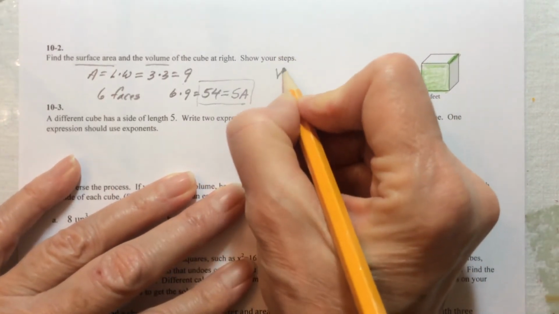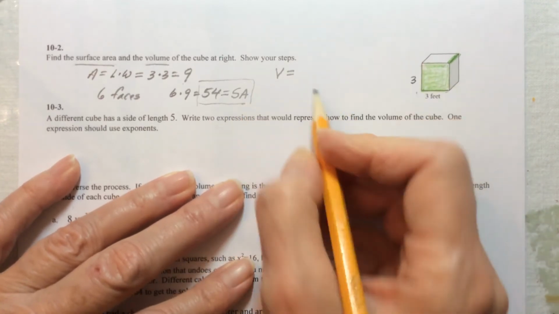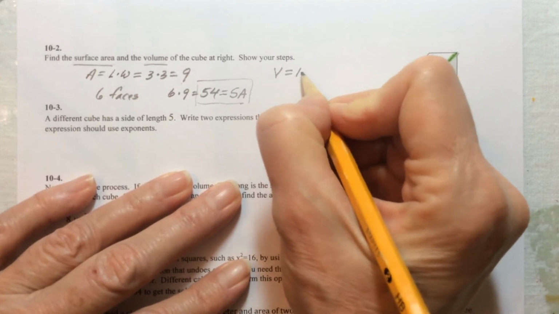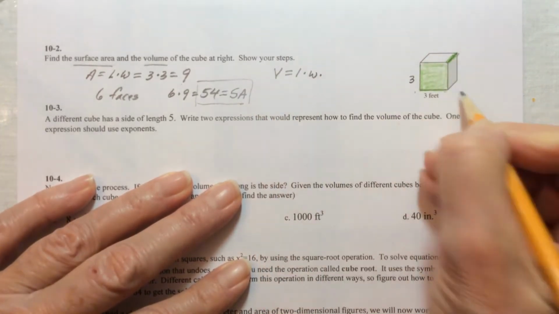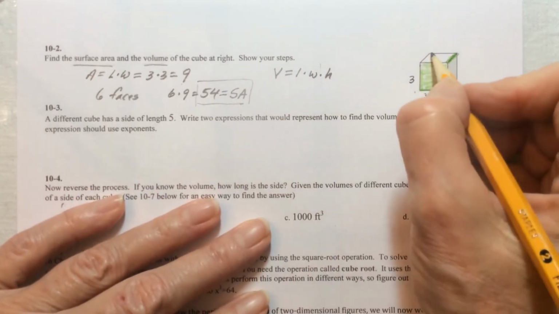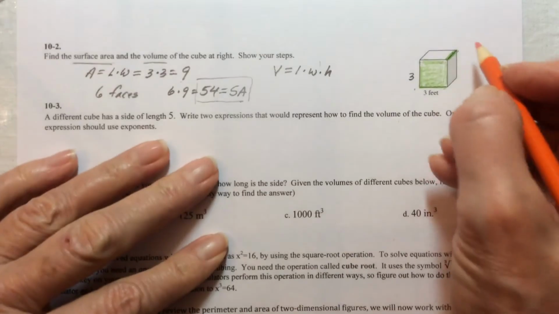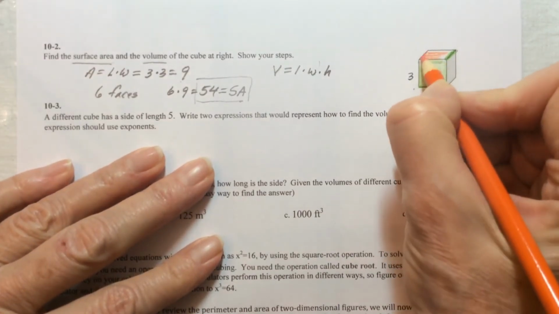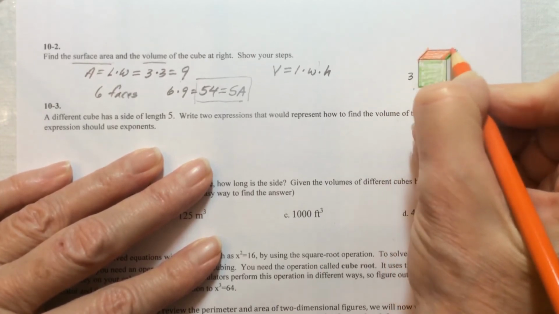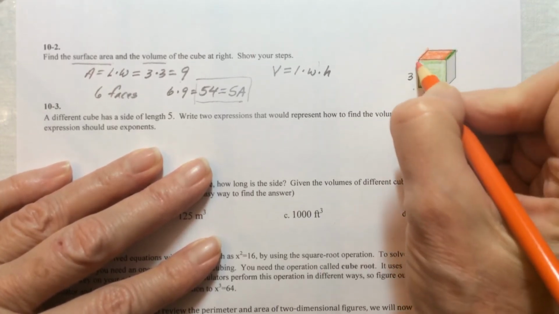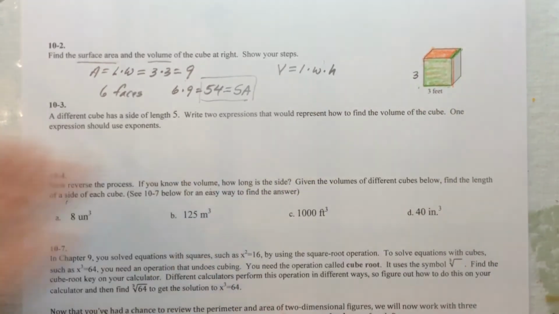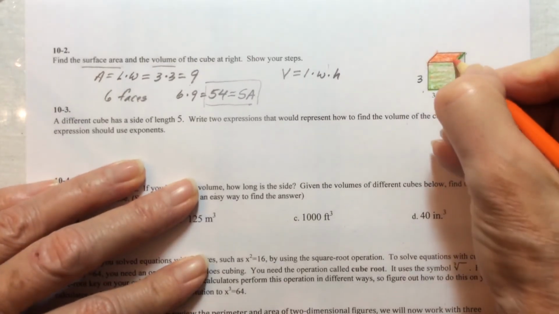So to find the volume, we will multiply the length times the width times the height of the cube. If we had looked at the top of this cube, we would have the length, the width, and we would find the area for the top of the cube, but then this is stacked, so we need to multiply it times the height.